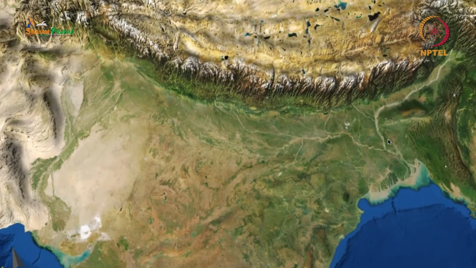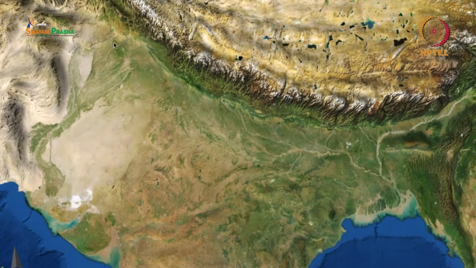So in this region we have the Indus River. So here you have the Indus River and its tributaries. So here you have Punjab and Haryana. Then you have Uttar Pradesh, that is being drained mostly by Ganga and Yamuna, followed by Bihar, West Bengal, and portions of the northeast such as Assam.